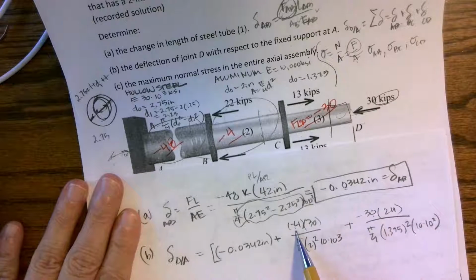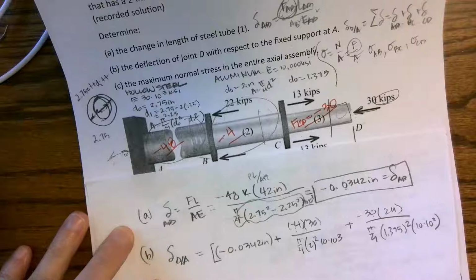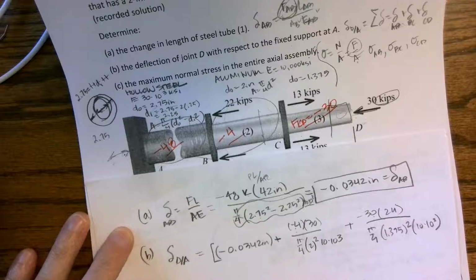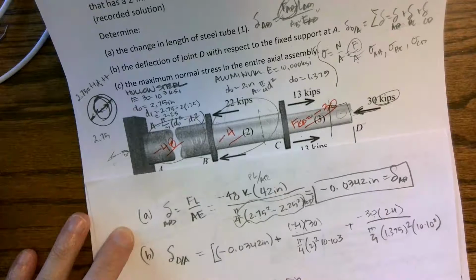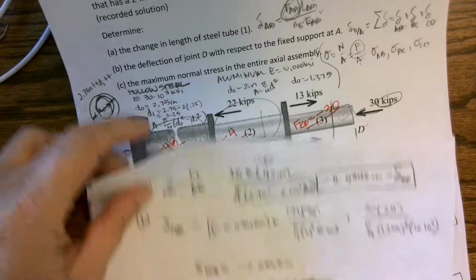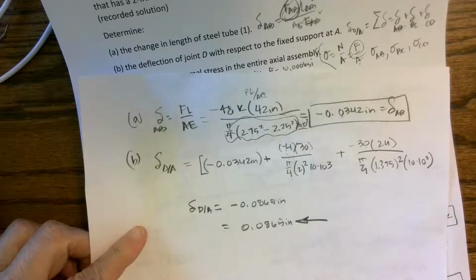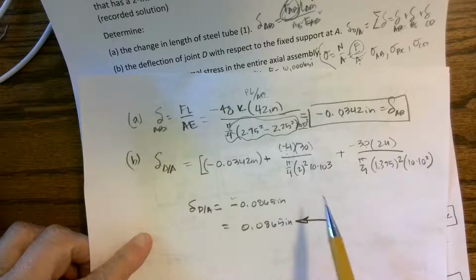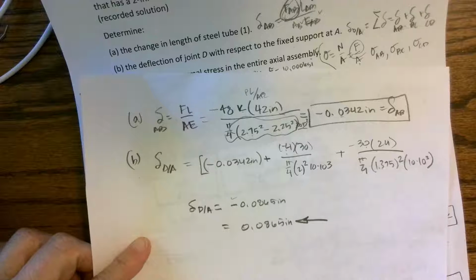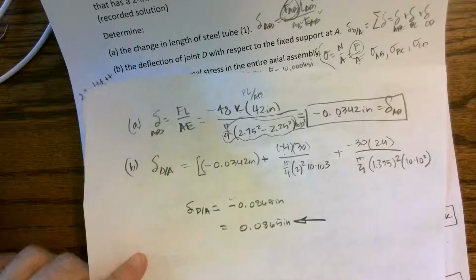Both of these are negative because they're compression. They're going to end up giving me a delta of negative 0.0865 inches, which is telling me we are actually moving to the left. We are in compression, which makes sense. All of them are in compression. They all have negative deltas. We are actually moving to the left.